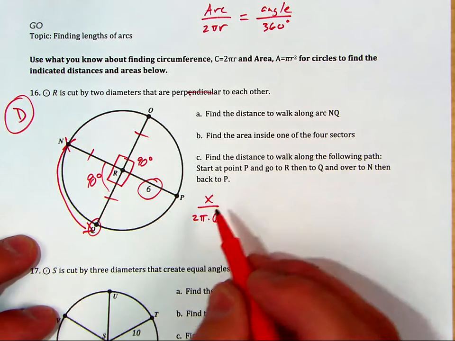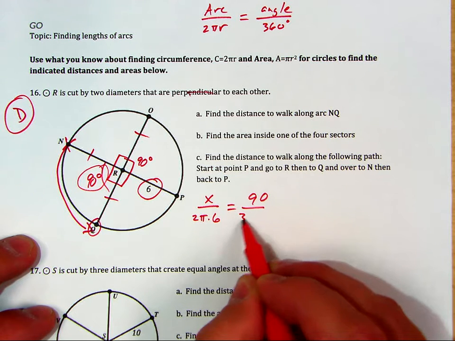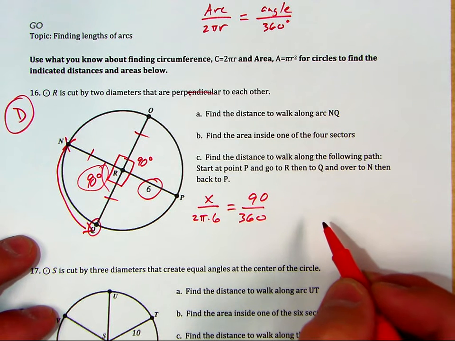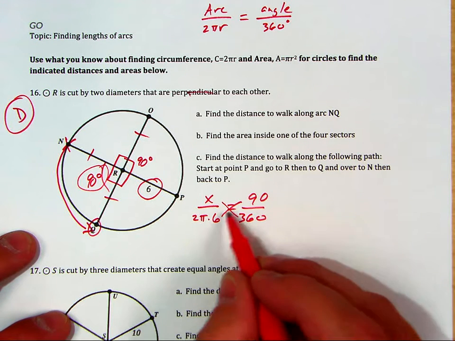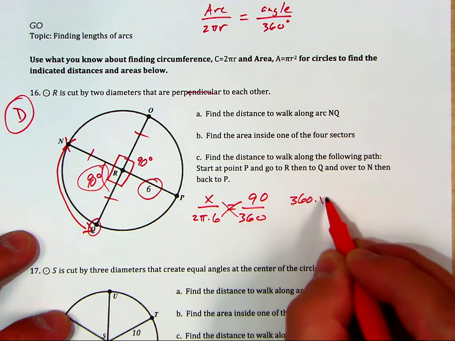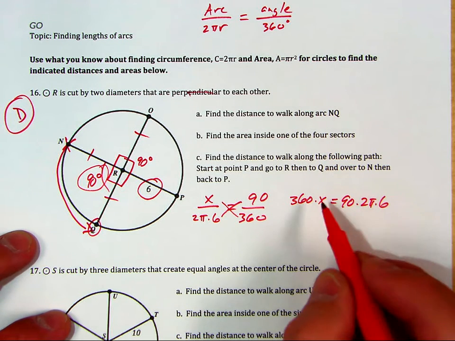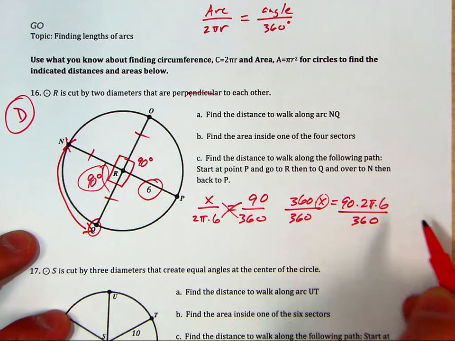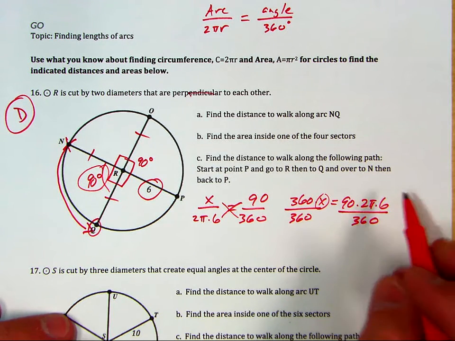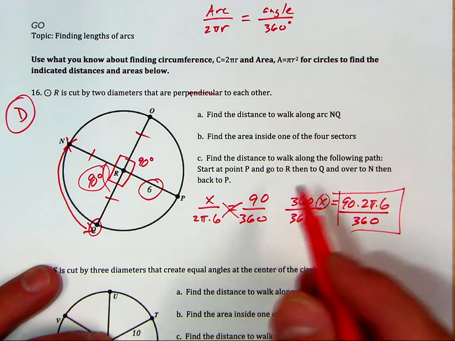Now, this equals, what's the angle we're concerned about? 90 degrees, and it's always over 360. Now, how do you solve a proportion? Cross multiply is correct. So just write it out. 360 times x equals 90 times 2 pi times 6. So we're trying to find x, right? So we divide by 360. I'm not going to figure out the answer all the way. You guys at home or later on can figure it out with your calculator. It's irrelevant, but you guys all understand the setup.